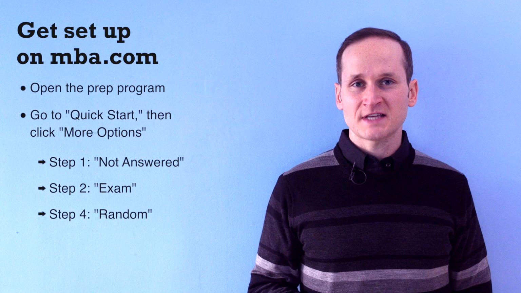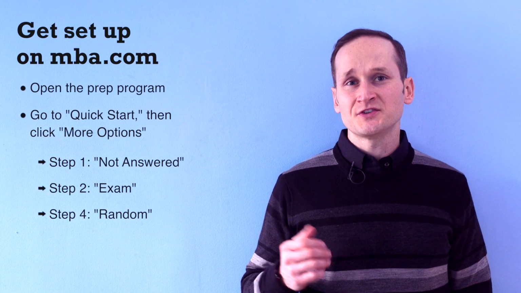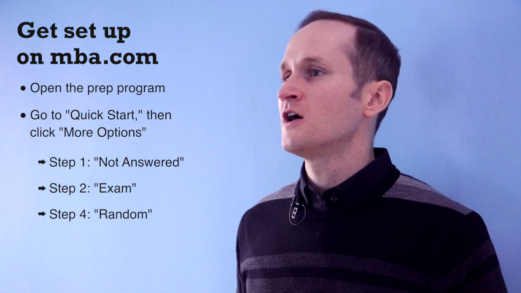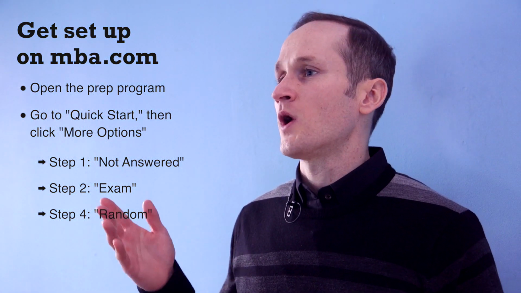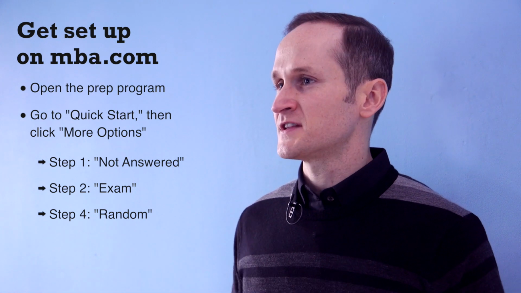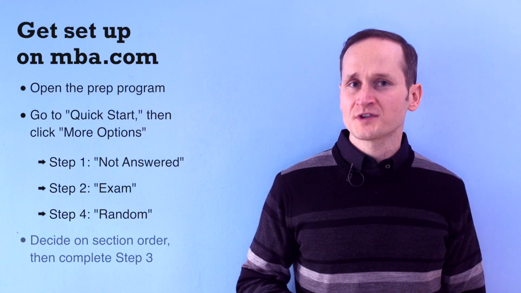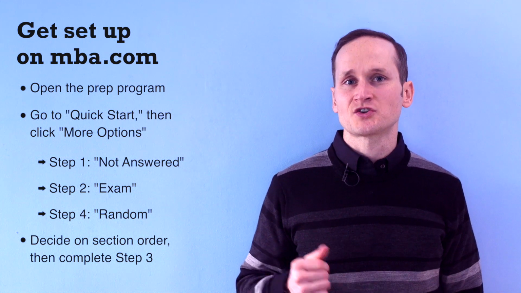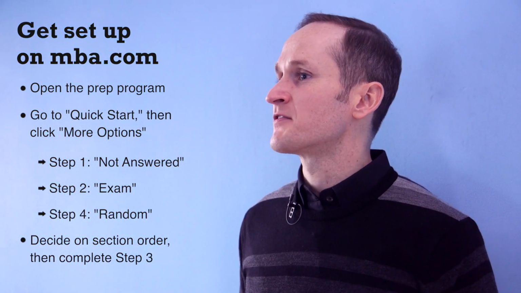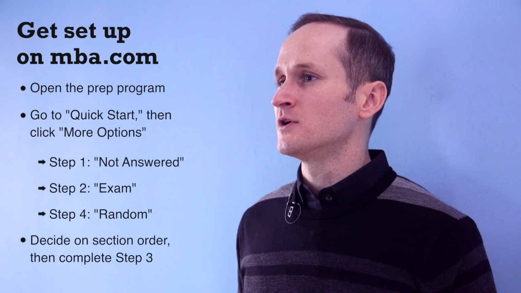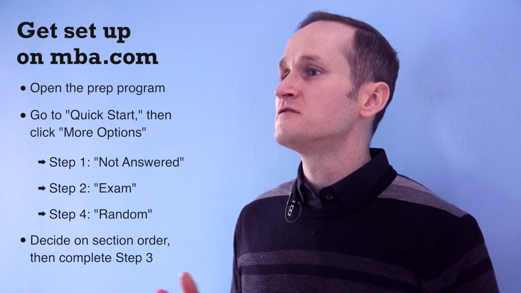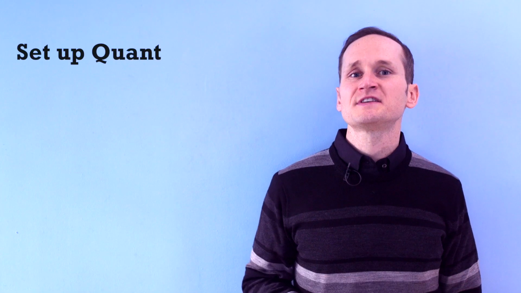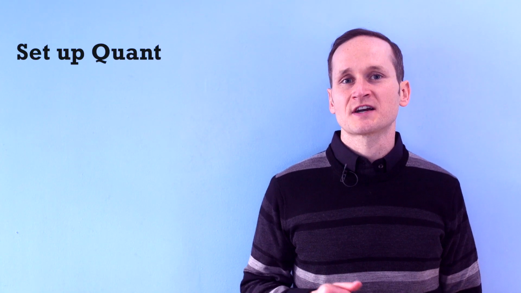One of the nice things about this application is that you don't have to do all 4 sections in one sitting. You can do only a quant section, only a verbal section, only quant and verbal, or any combination that you want. If you want to do all 4 sections to mimic an actual full exam, you'll need to decide on a section order. On test day, you'll have 3 options, but for this example, we're going to start with quant, then do verbal, then IR, and then AWA. So let's complete step number 3 to set up your quant section first.